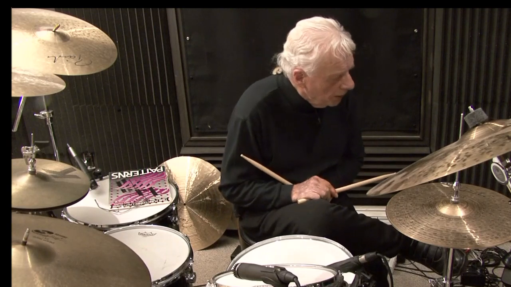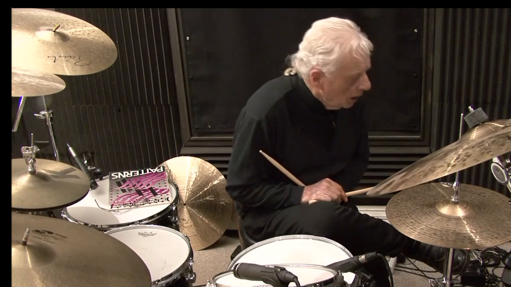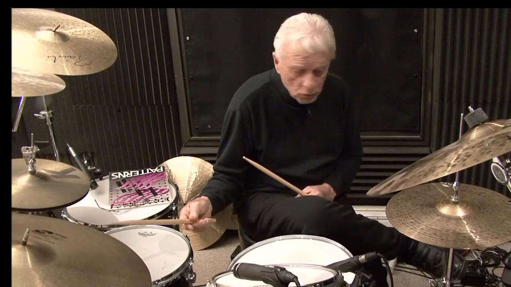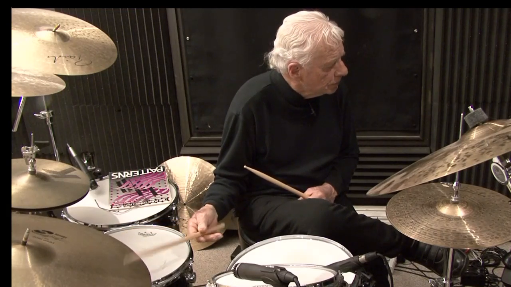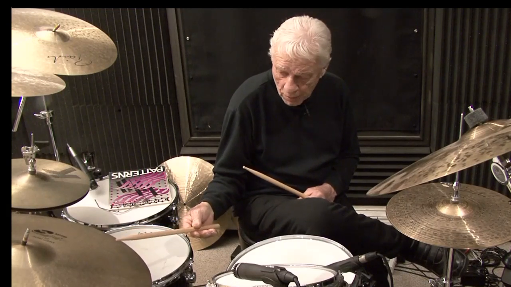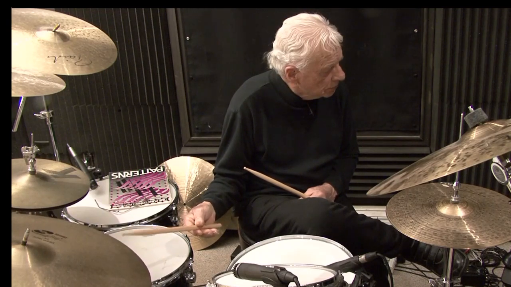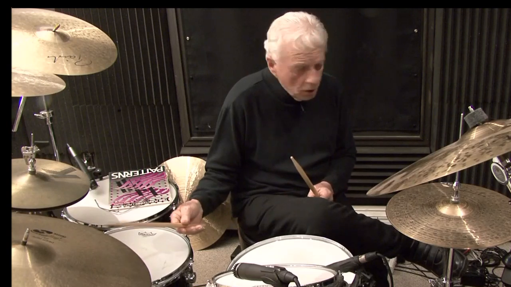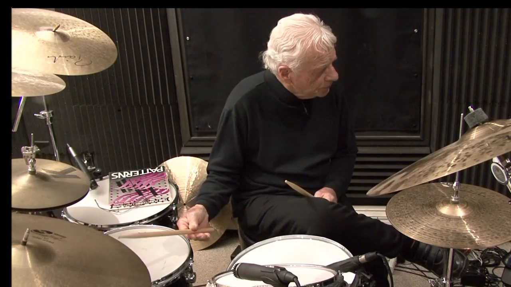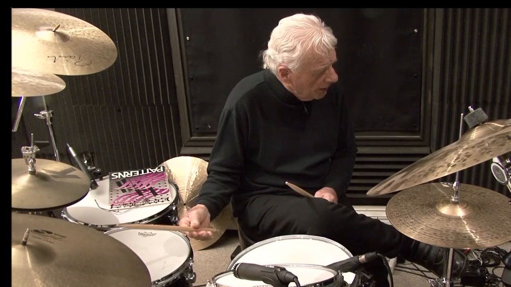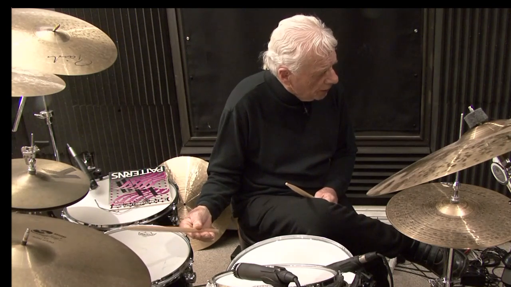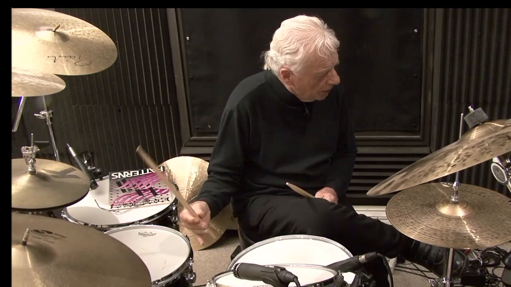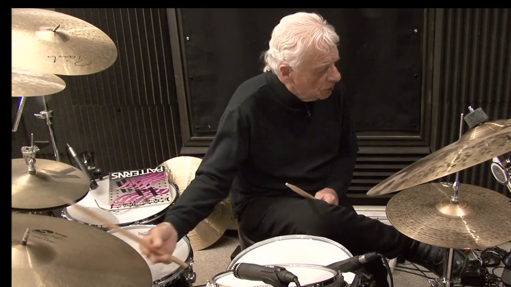Now the reason why I play that way is I want to get 4 quarter notes sounding the same. For me to get 4 quarter notes sounding the same, I have to come down at the same spot constantly. 1, 2, 3, 4, 1. I just let the stick rebound to a certain height. You don't want to play it up here. You get too loud of a sound.